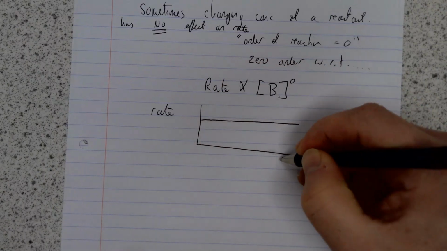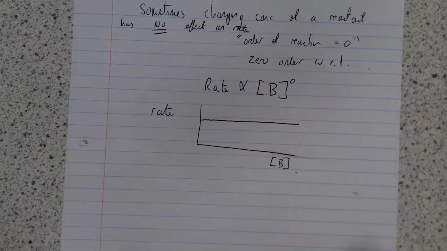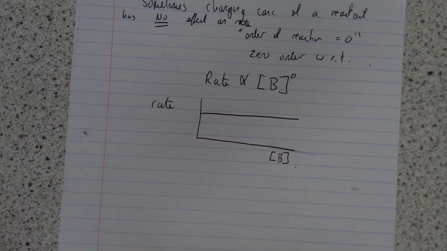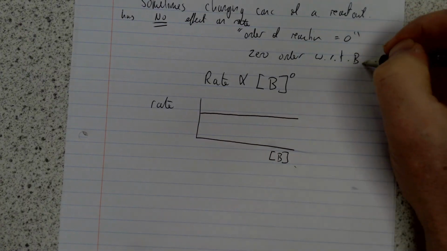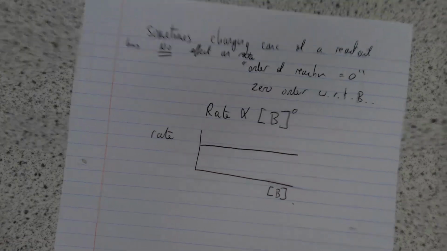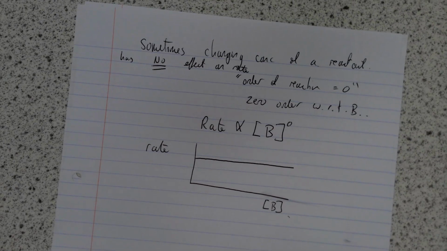So whatever the rate is, it's unaffected by the concentration of B in our reaction. A plus B goes to C. So we say zero order with respect to B there. So that's the relationship there. We've got to know those three graphs, and they come up really quite a lot. Okay, so we're going to be comfortable with all three of those.